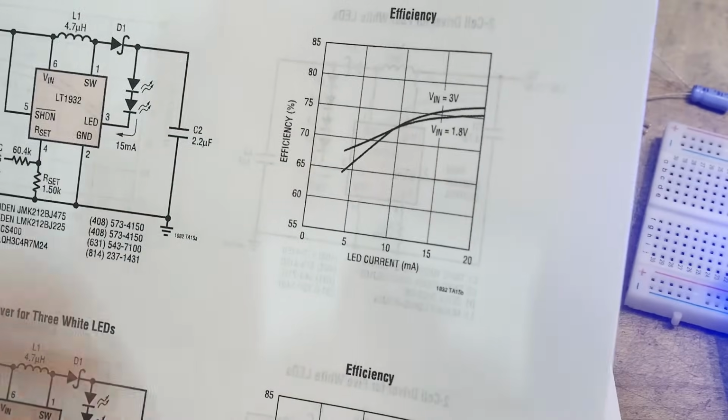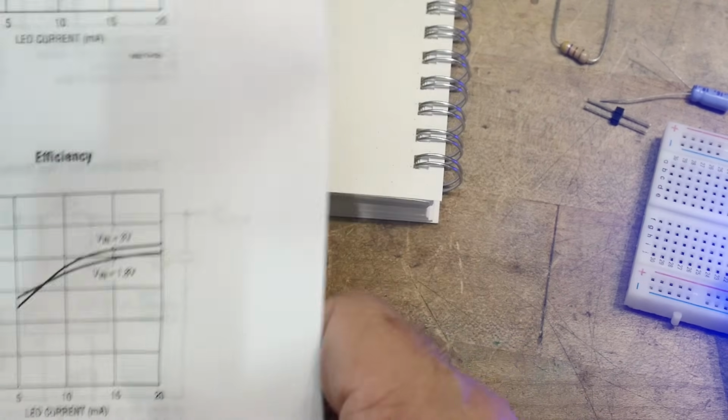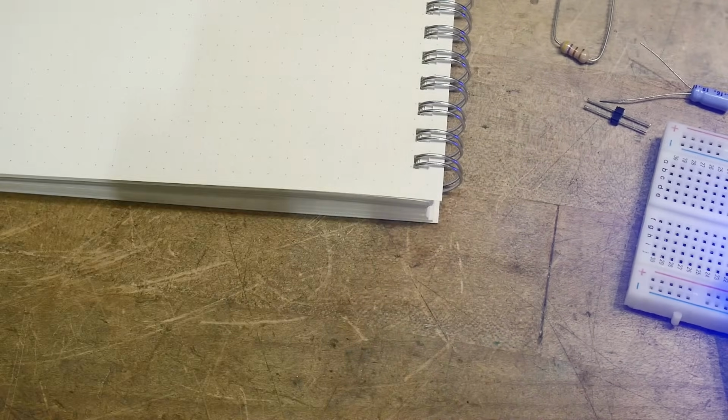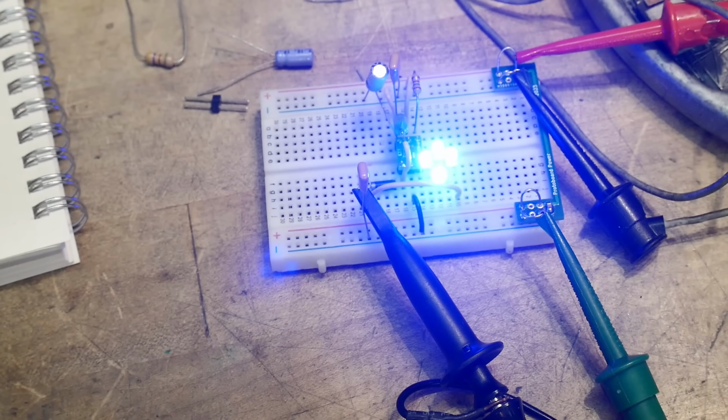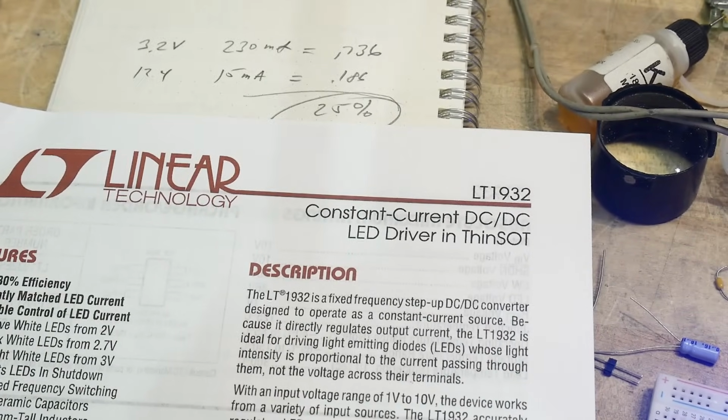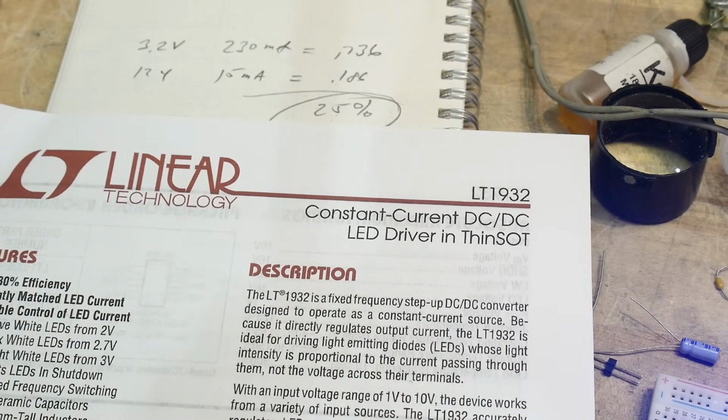Some efficiency curves there, still above 70%, around 75%. So yeah, just for demo purposes, I just used an inductor that I had, but it probably has too much series resistance is my guess. But they do recommend which ones you need. Okay, that was the chip of the day, an LT1932.